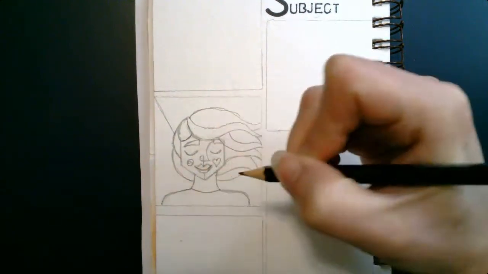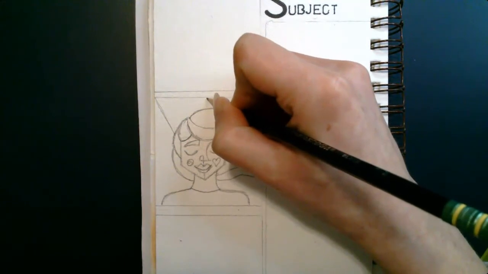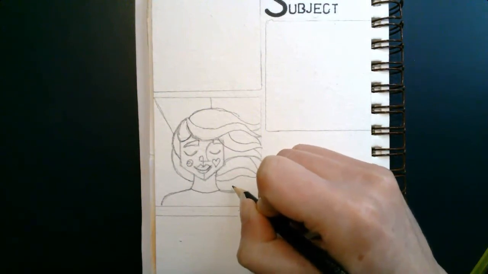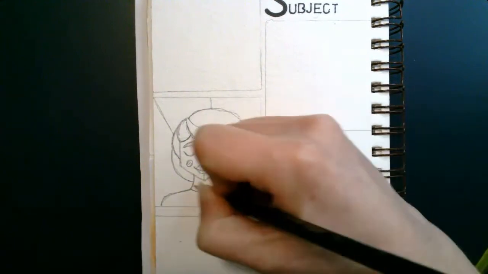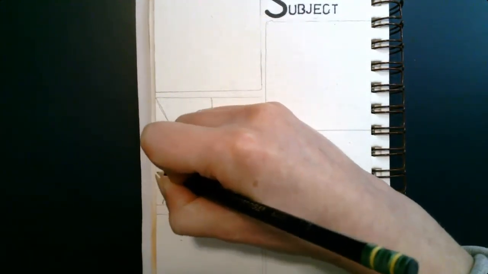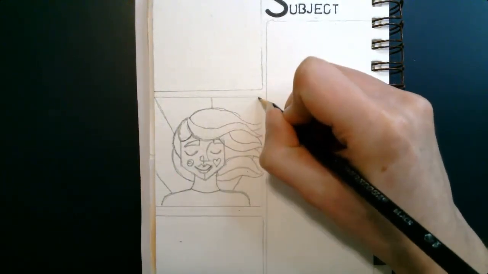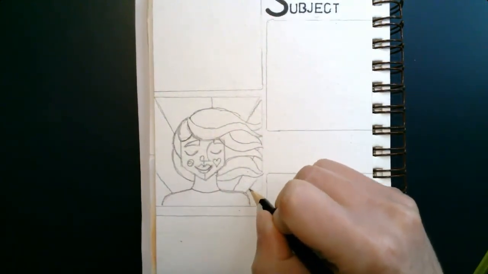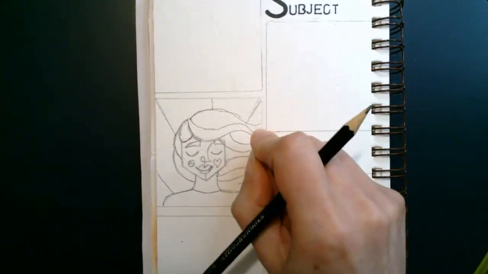So I'm just going to do a sketch of a line there, and then maybe there'll be another line here, and maybe a line here. Okay, maybe one here. And I'm going to go ahead and leave it, I think. Move this one out a little bit. To about there.